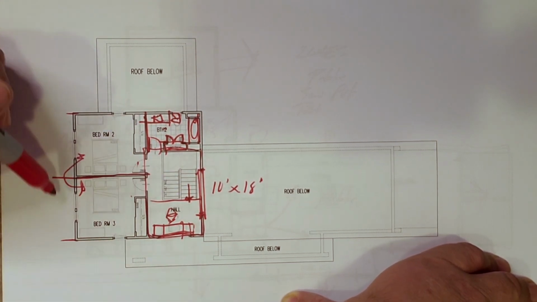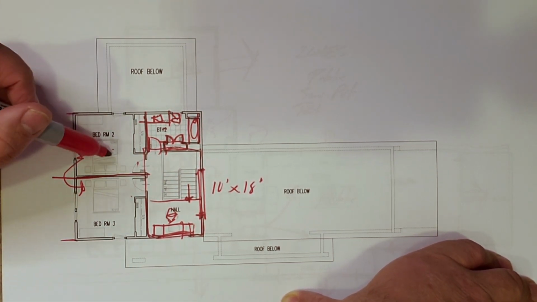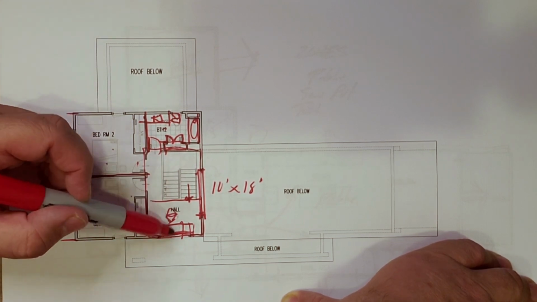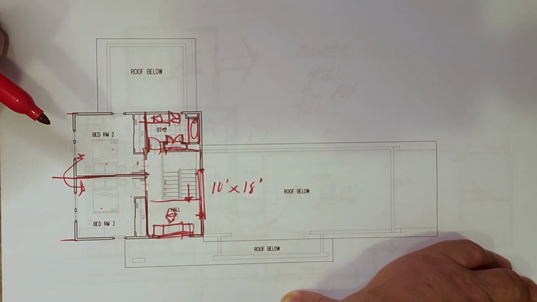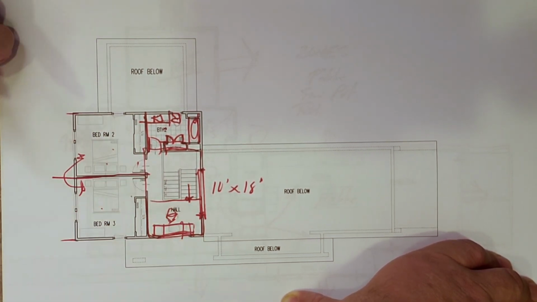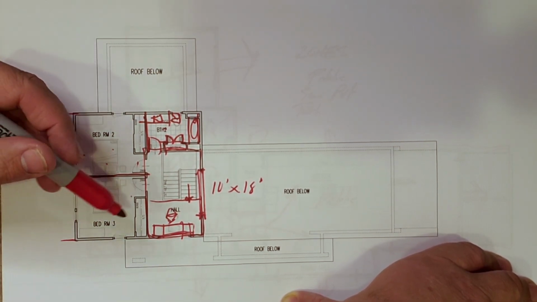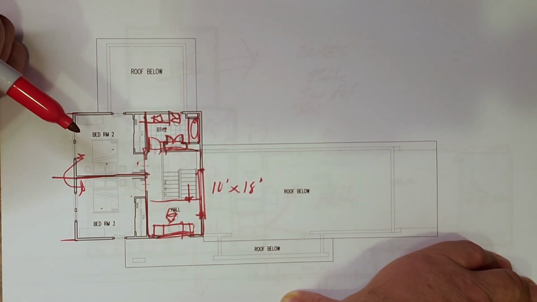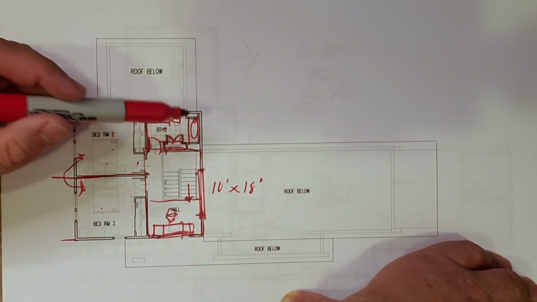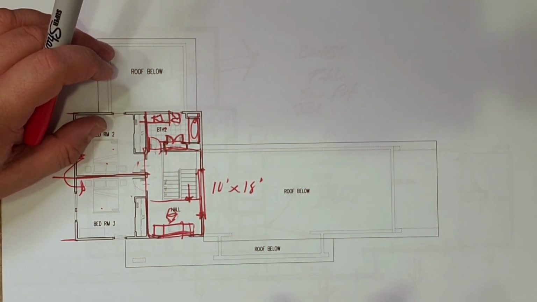So it's a very simple second floor plan, basically 2 bedrooms, little loft, oversized hallway space that the homeowners use as an area to do Zoom calls, and little office space there, and then the bathroom.